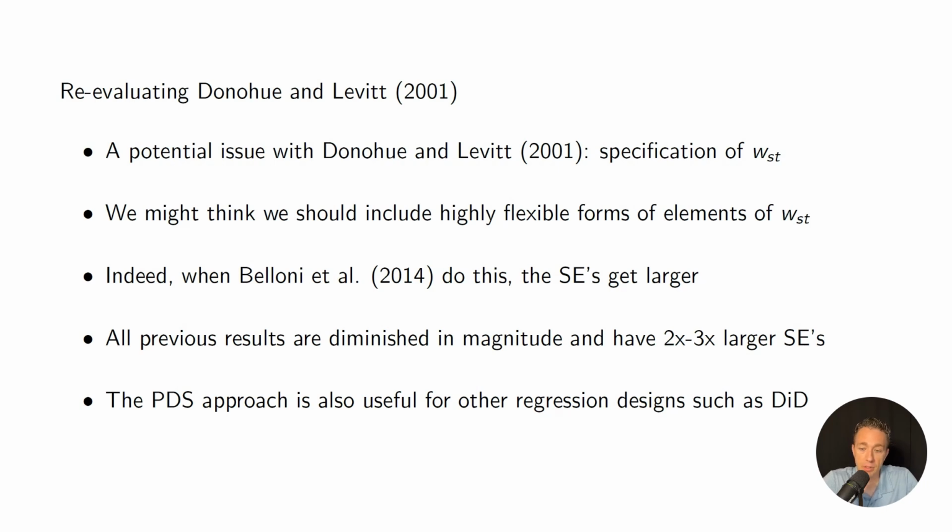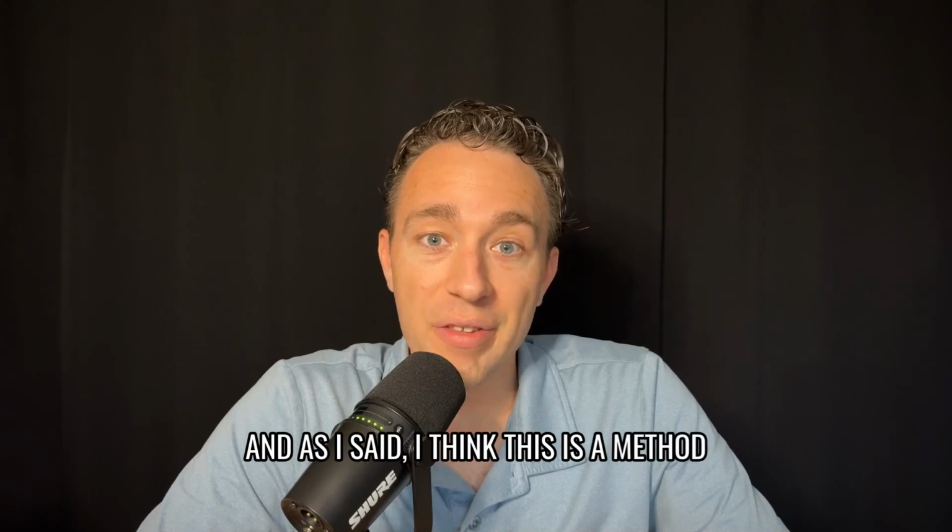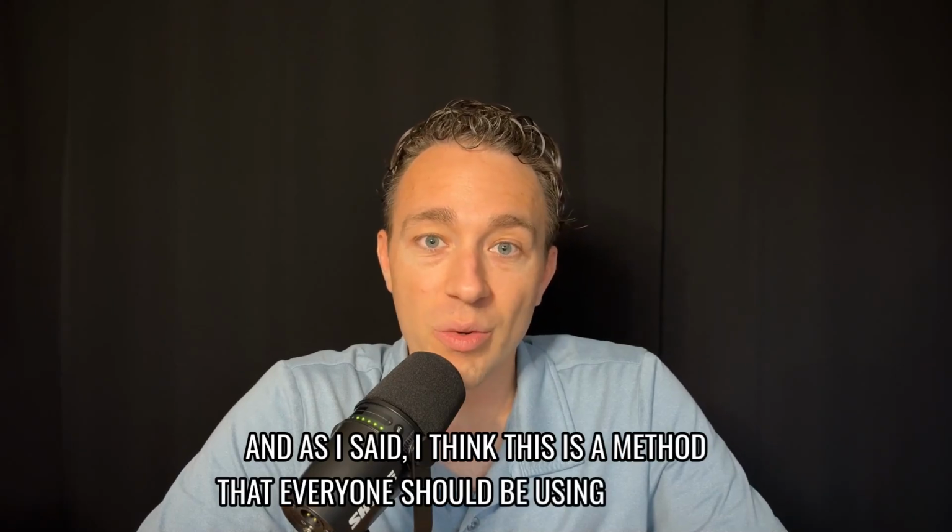And so this is a very versatile method that I think nobody has a reason to not implement in their diff and diff or instrumental variables type of analysis. So I highly encourage you to look into this and see if you can add some more credibility to your analysis. And as I said, I think this is a method that everyone should be using whenever it's applicable to them.